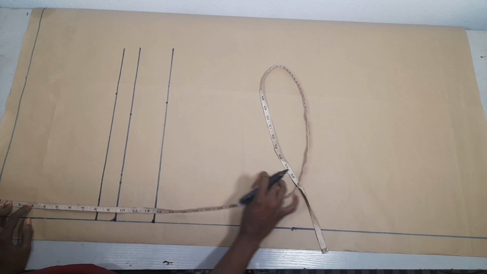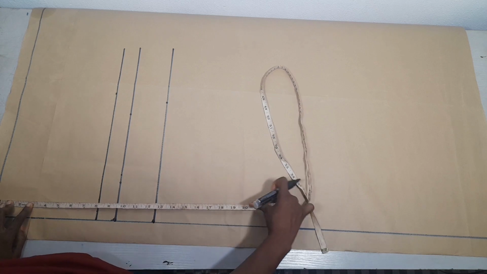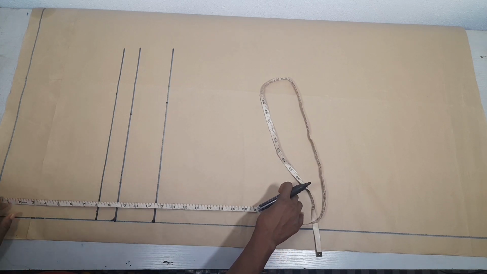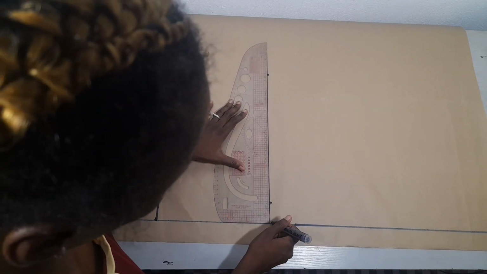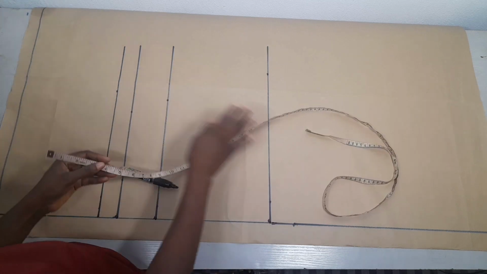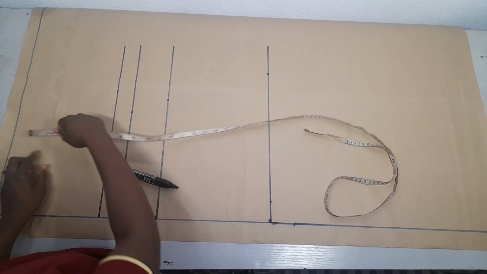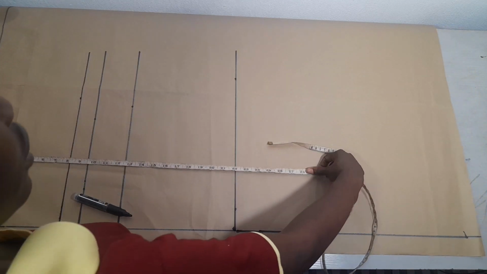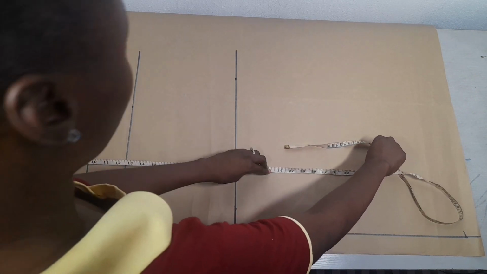So after that, I'll be taking my waist to knee measurement. You can see I've gone back to my waist. It's a long trouser, so I have to take my knee measurement. So after my waist to knee, going back to my waist again, I'll take the full length of my trouser now. My trouser length is 38.